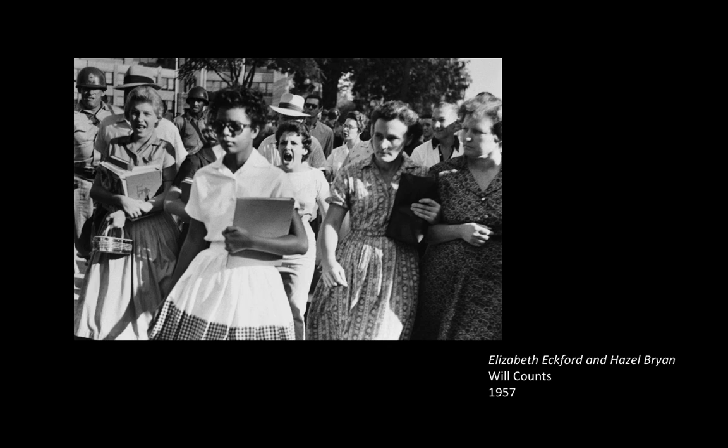One of the powers of photography is that once we see an image, we can't unsee it. And photography such as this image of Elizabeth Eckford and Hazel Bryan has the capacity to change something from simply being an issue that's happening to somebody else, somewhere else, to an issue that we have to deal with. It's not just racism. This is a 14-year-old student named Elizabeth Eckford. This is a 14-year-old student named Hazel Bryan, and this is the result of many, many years of tension in our country, and this is what it's come to.